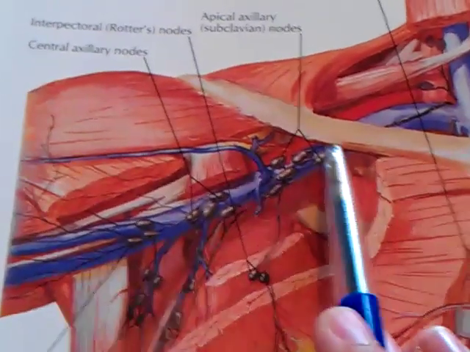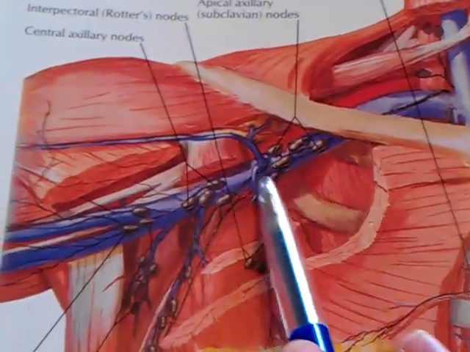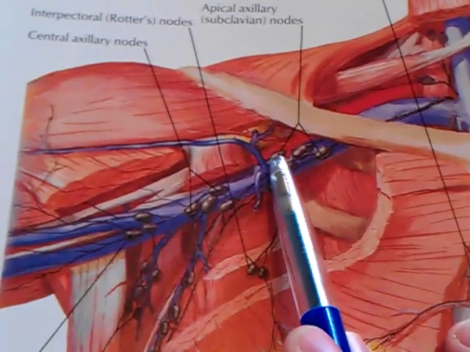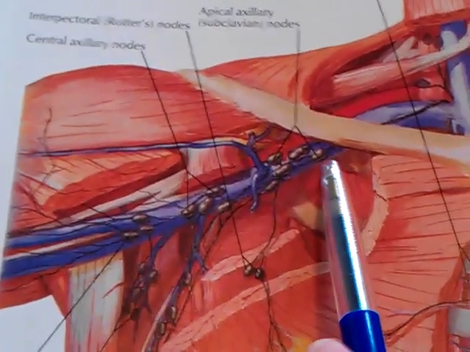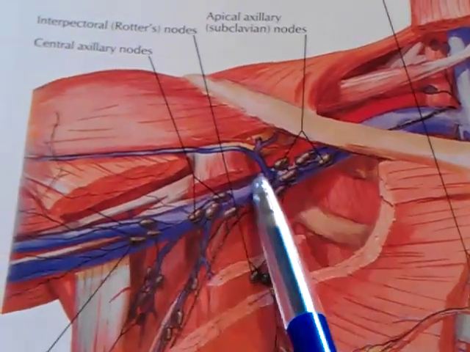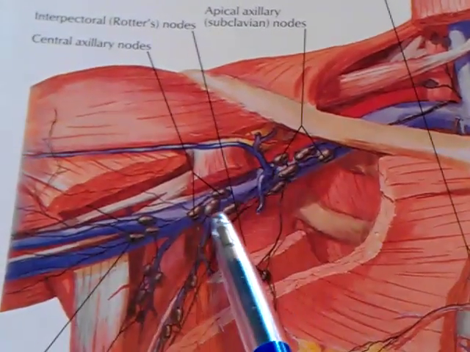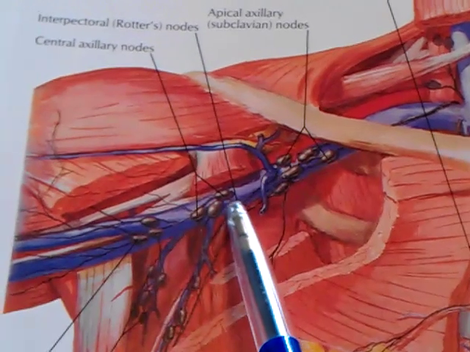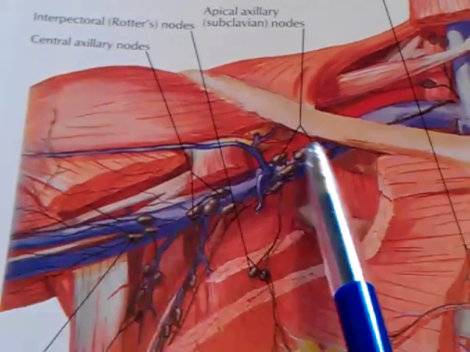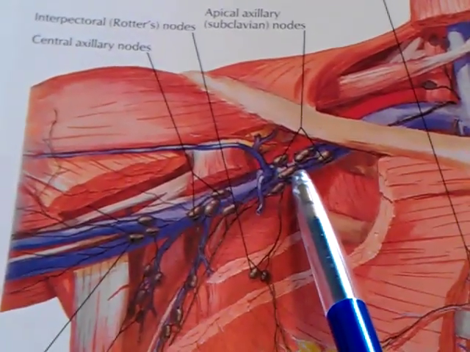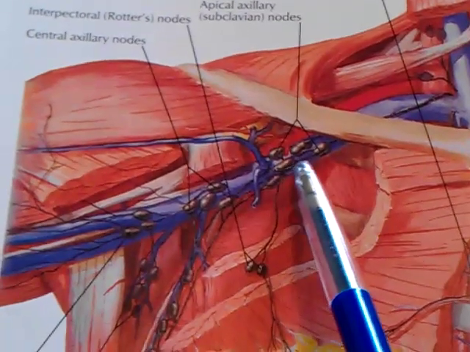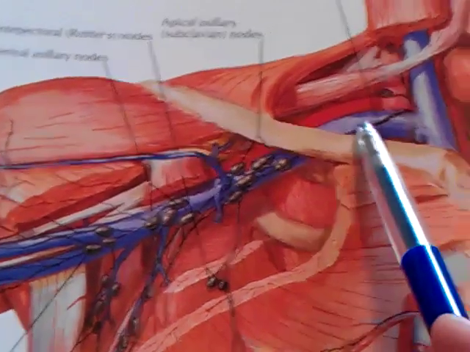Then we have the apical or subclavian or infraclavicular group, which surrounds the subclavian artery. It receives lymph vessels arising from the central nodes, and the efferent vessels arising from the apical axillary lymph nodes join to form the subclavian trunk.